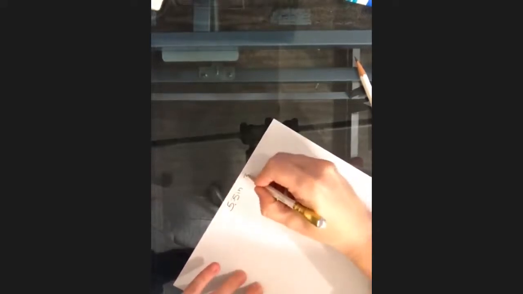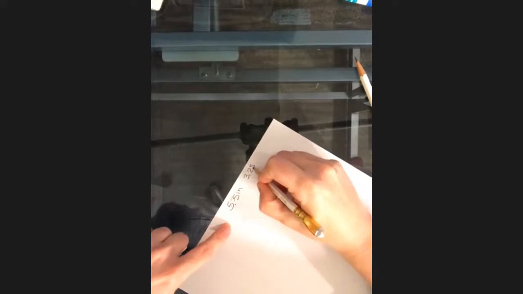So that was 5.5 inches tall by, draw this darker so that you can see, 5.5 inches tall by 3.25 inches wide, okay?